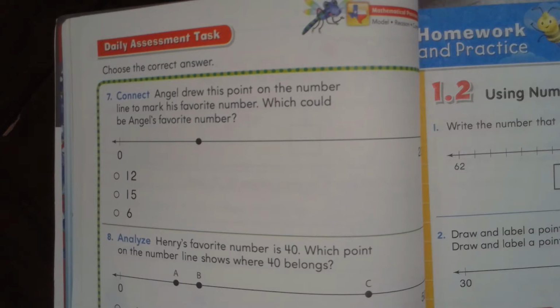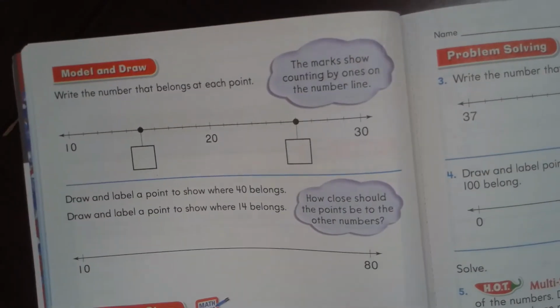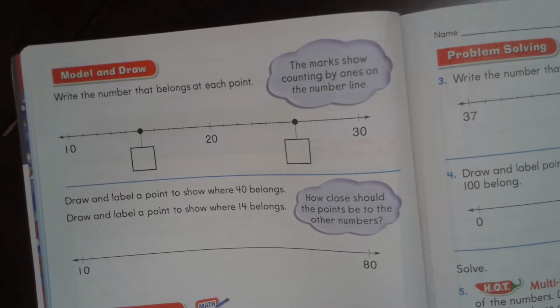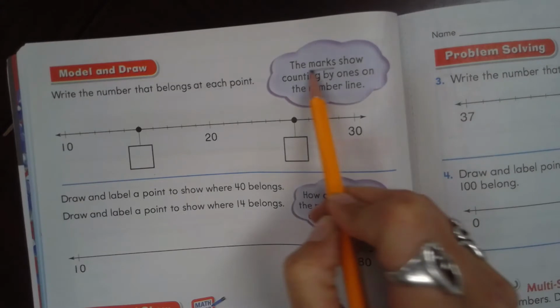We're going to talk just briefly about number lines. I want to start here. It says write the number that belongs at each point. The marks show counting by ones on the number line. So marks are going to be each one of these right here.